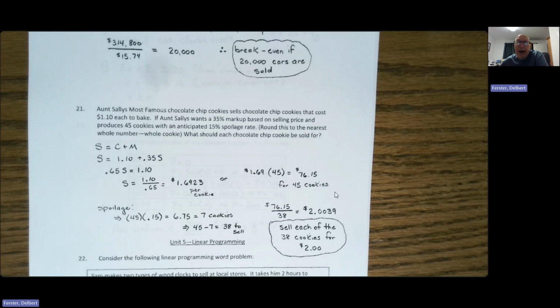Well, we were originally targeting 45. If we take off the 7 that we can't sell because of spoilage or crumbliness or whatever, that leaves us 38 cookies to sell. Now remember, we need to make $76.15 as our sale for those cookies. So let's take that total, $76.15. We'll divide by the 38 cookies that we have left to sell after we've lost 7 to spoilage.